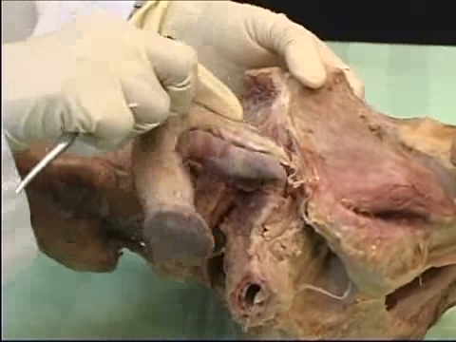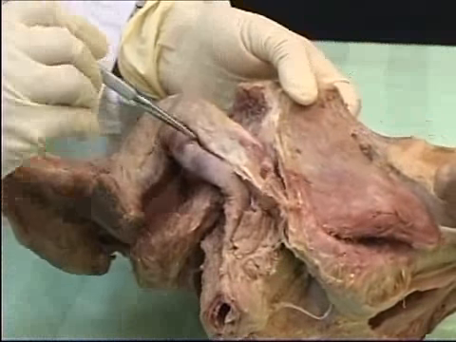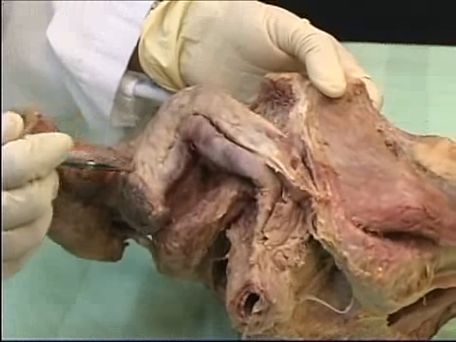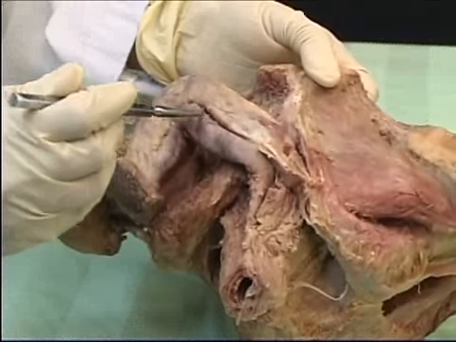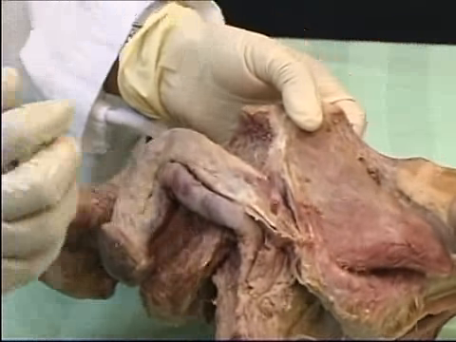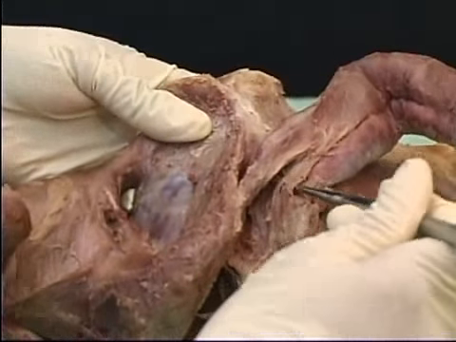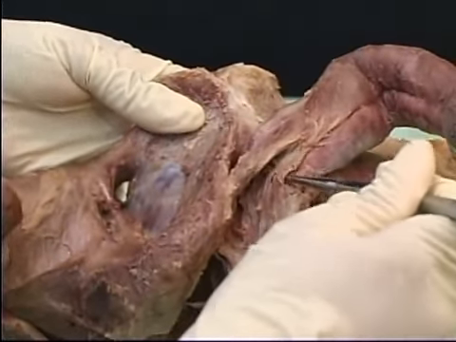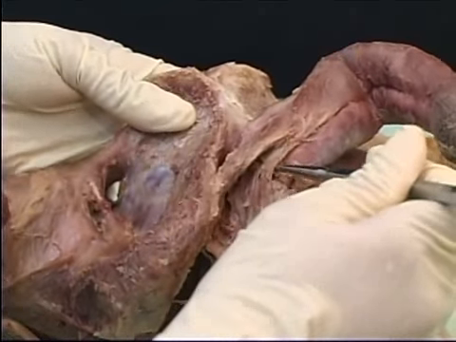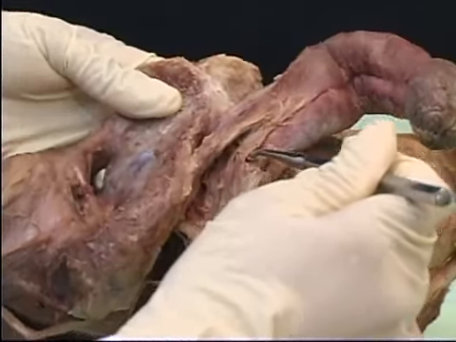The two crura meet together and form the corpus cavernosum, which joins the corpus spongiosum, to form the body of the penis. The muscle which I am holding on over the bulb of the penis is bulbospongiosus muscle.